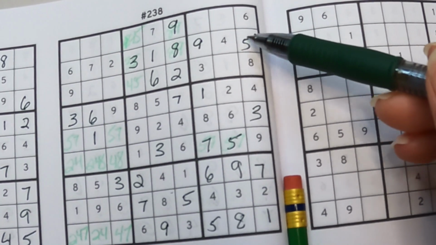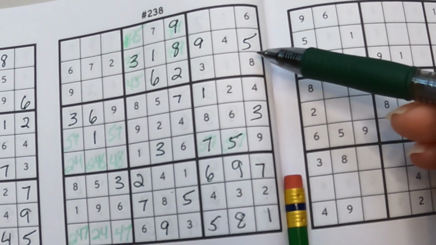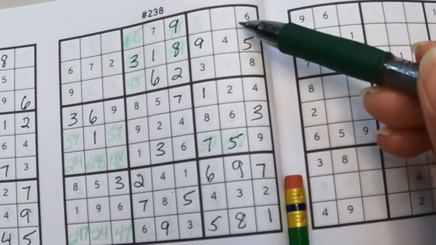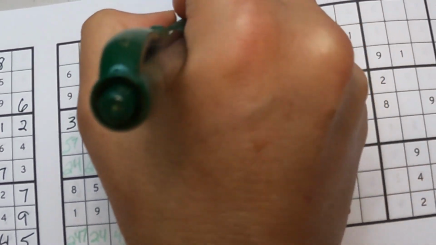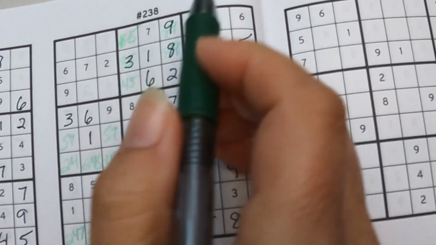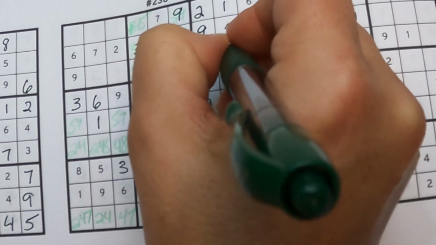For this box now, we're missing 1, 2, and 7. We've got the 2 covering these two boxes, so the 2 has to be here. We've got a 7 here, so 1, 7.